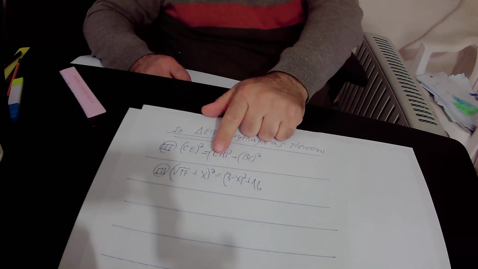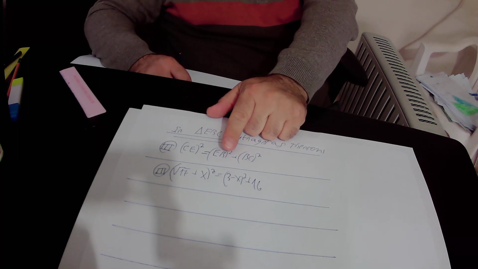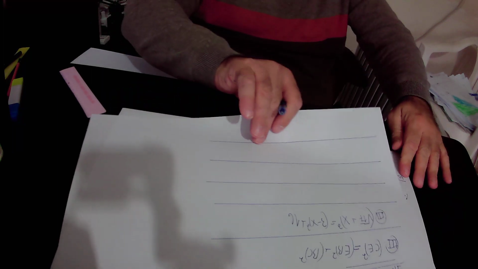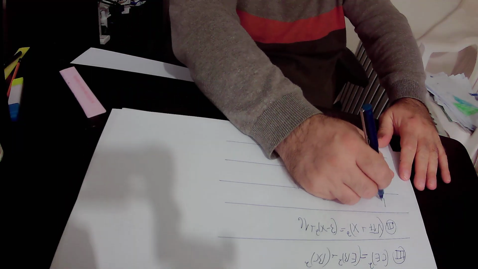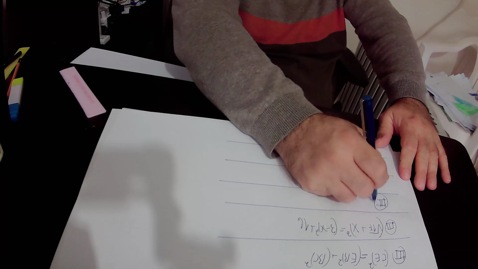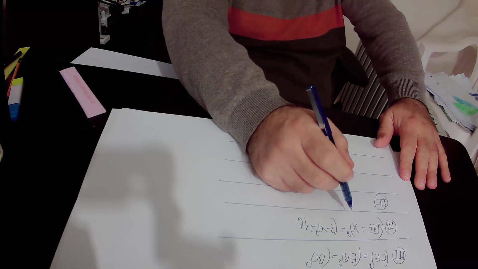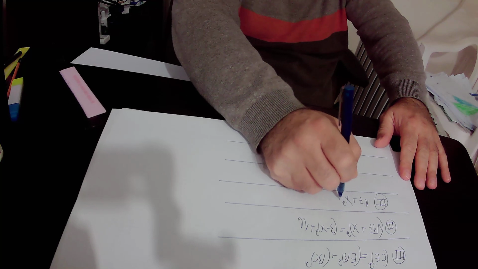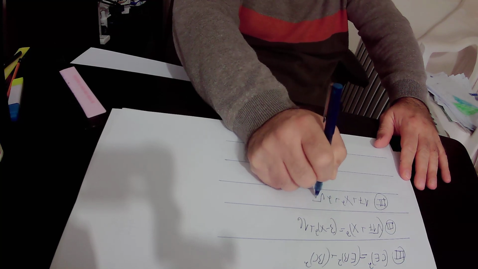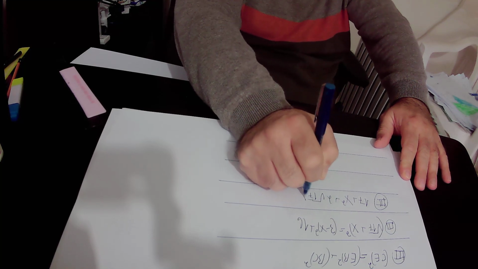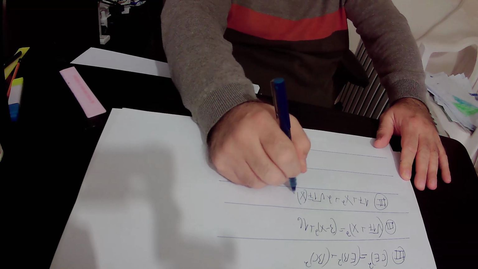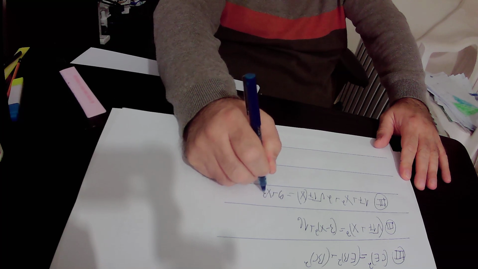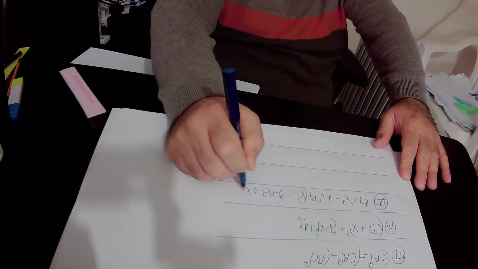We will open the brackets on both sides of equation number 3 and we will get that (square root of 17 plus x) squared equals 17 plus x squared plus 2 times square root of 17 plus x, and it equals (3 minus x) squared, which is 9 plus x squared minus 6x, plus 16.